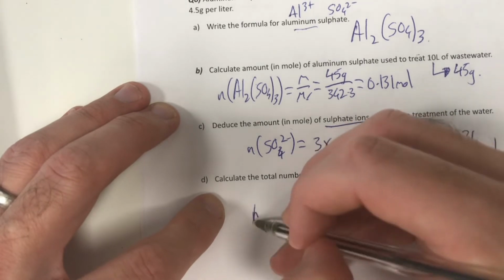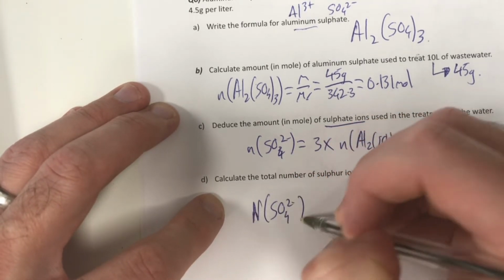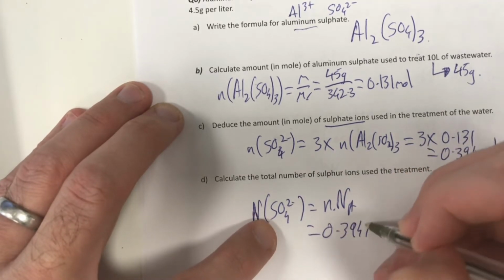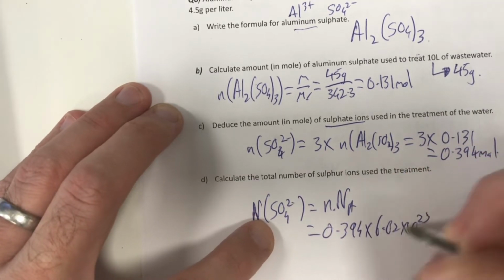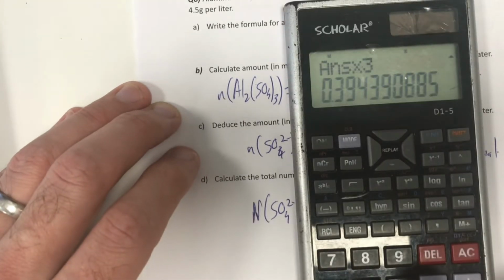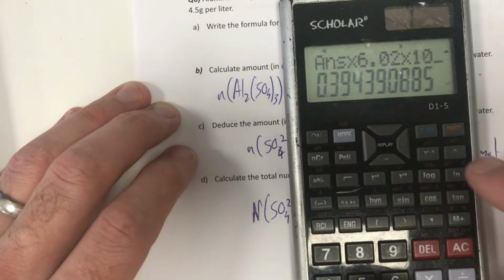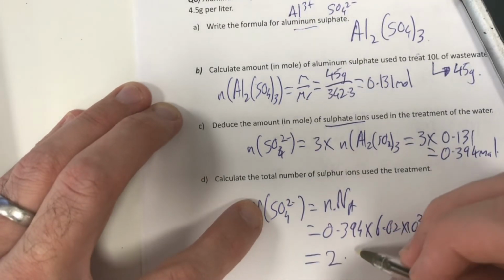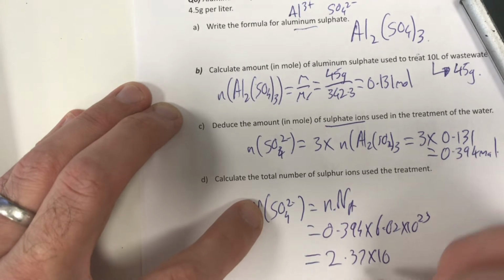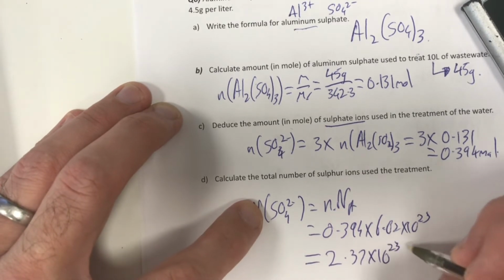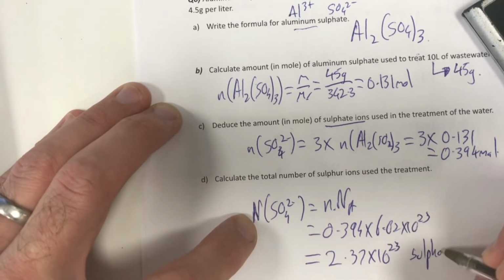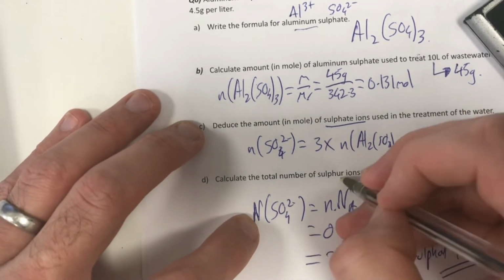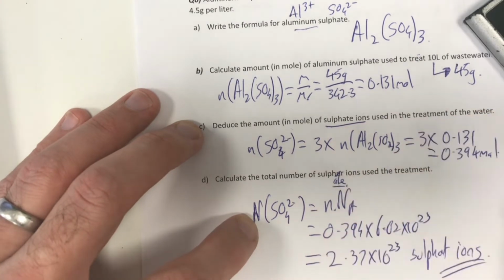Next question is the total number of ions. So I'm going to be looking at capital N of sulfate. That equals n times NA. So therefore, it's going to be equal to 0.394 times 6.02 times 10 to the power of 23. That is going to be equal to 2.37 times 10 to the power of 23 sulfate ions. Now I've done a spelling mistake. It says sulfur ions, but I clearly meant sulfate ions in that.